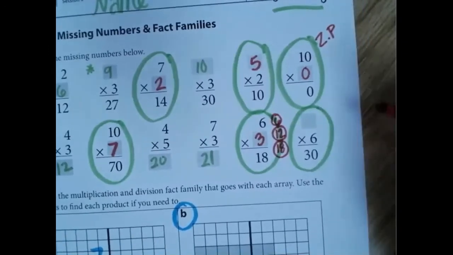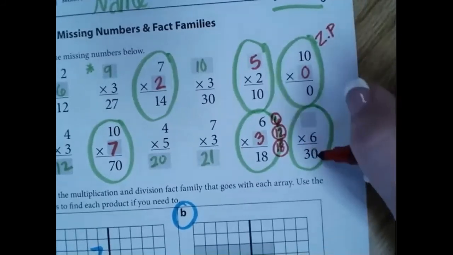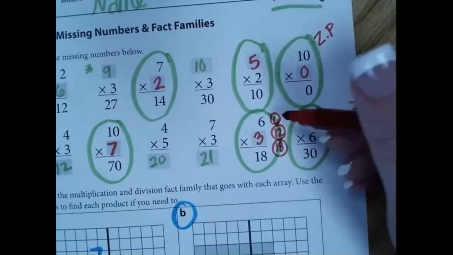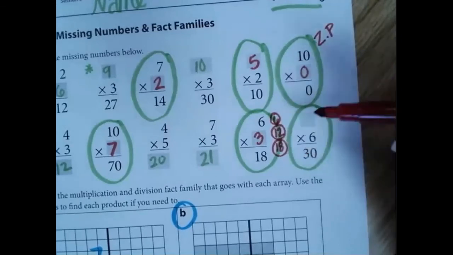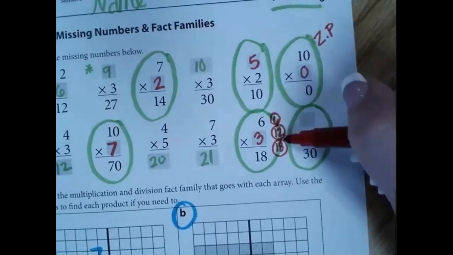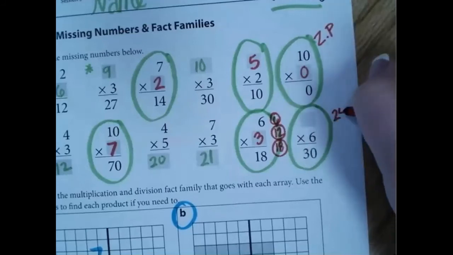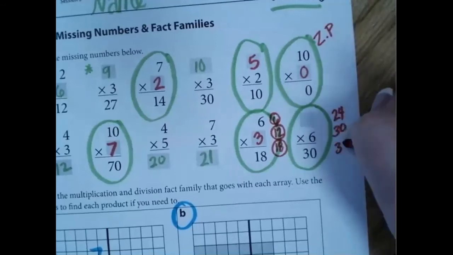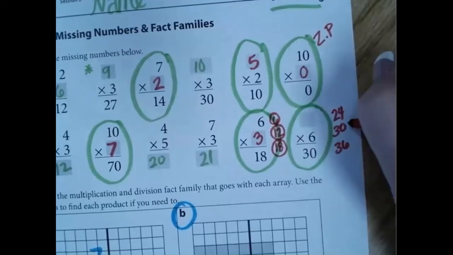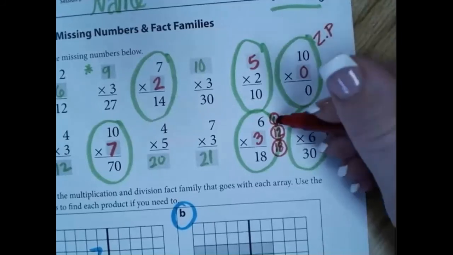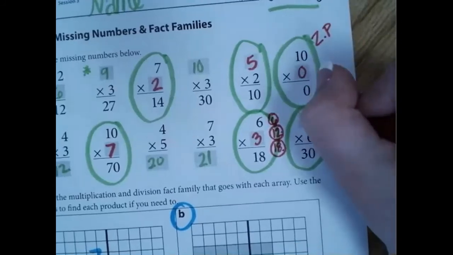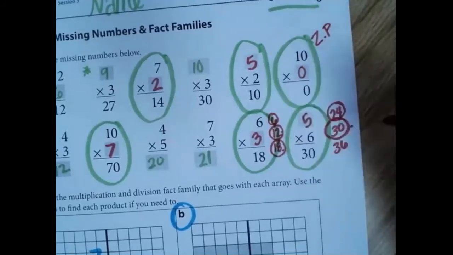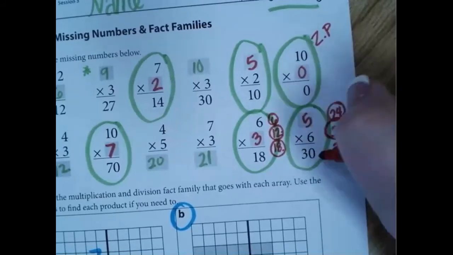And the last one at the top. 6 times what is 30? So counting by 6s, we just started here. 6, 12, 18, 24, and 30, and 36. And I could keep going, but I see that 30 is right there. So that's 1, 2, 3, 4, 5. 5 groups of 6 is equal to 30, or 6 groups of 5 is equal to 30.